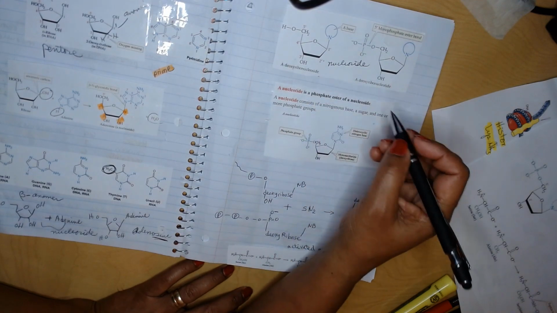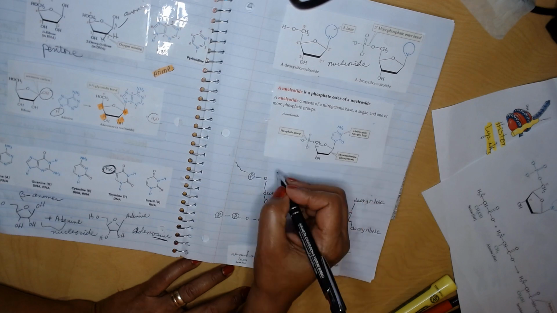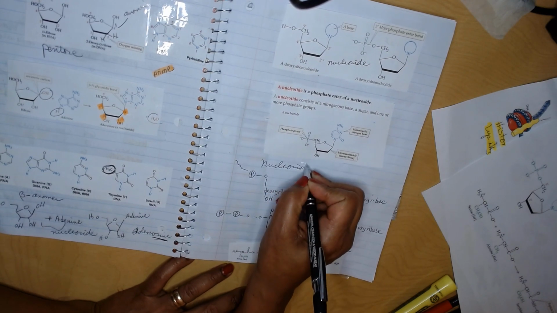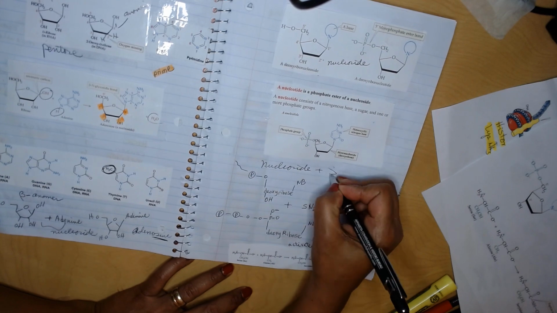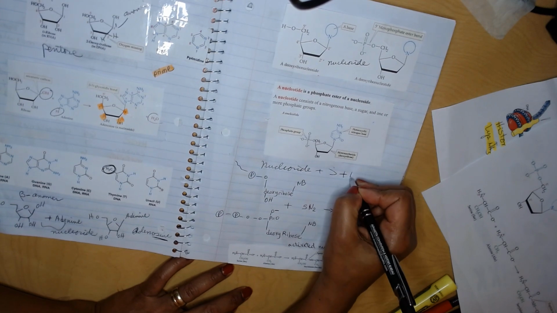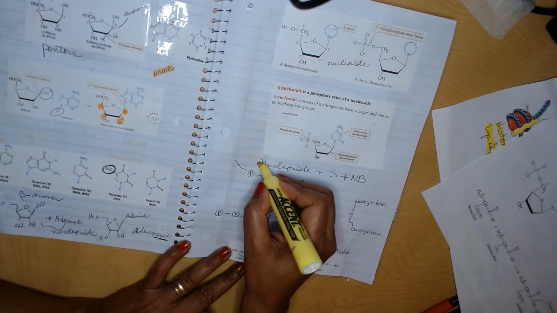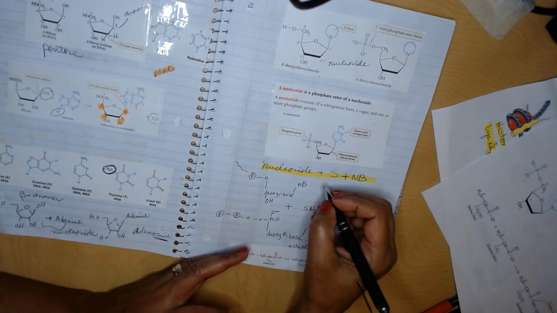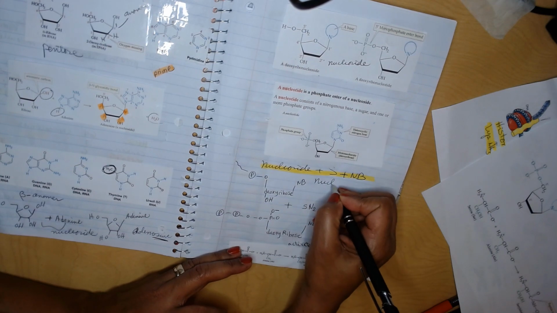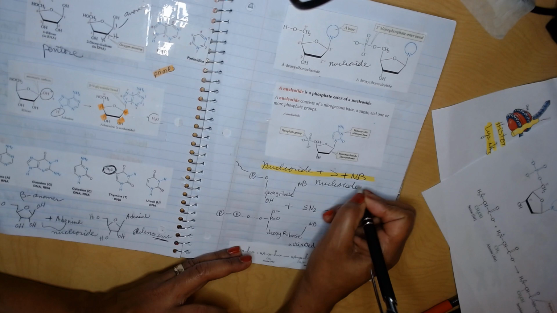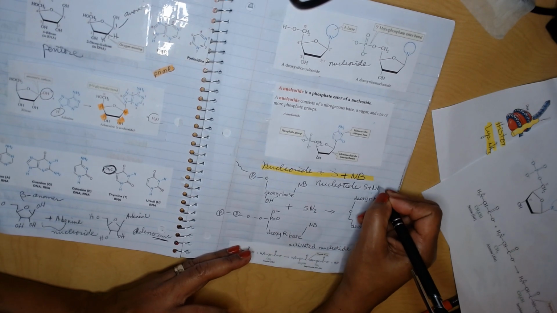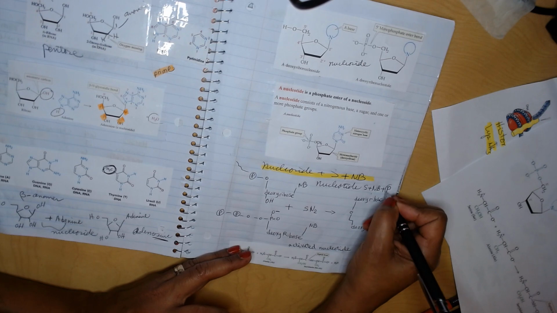So a nucleoside will be the sugar plus the nitrogen base. A nucleotide is a sugar plus the nitrogen base plus a phosphate unit.